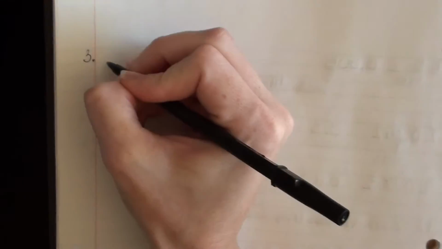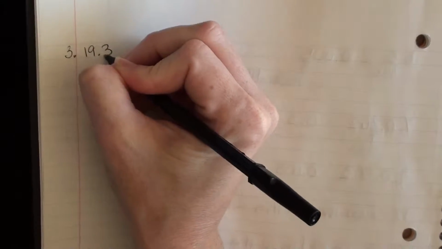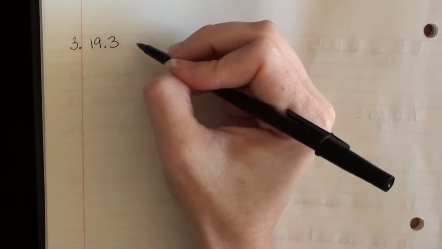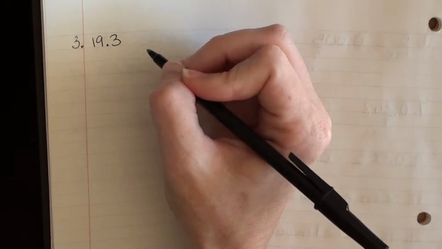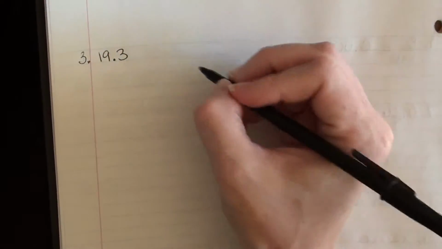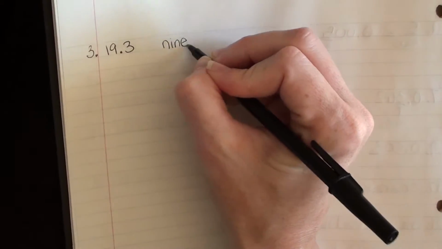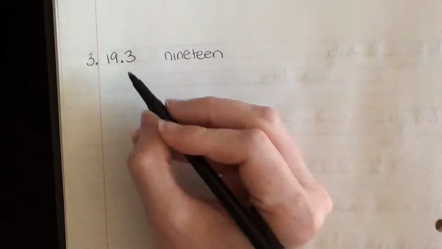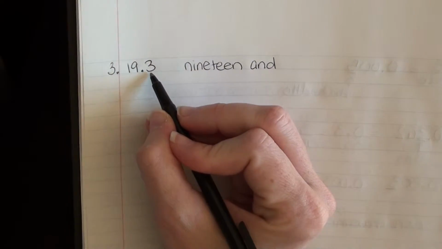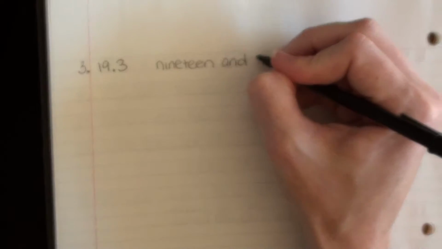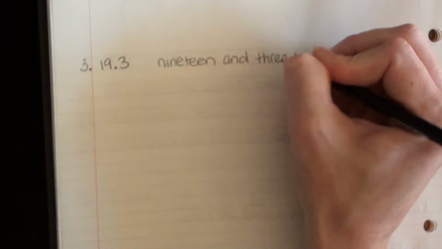So let's do number 3, because number 3 has a whole number for you. That's 19.3. And please don't write it 19.3. I'm just writing that so you know exactly what to write. You read this 19. I see a decimal, so I say "and," and then 3 is in which place value? That is the tenths place, so you say 3/10.